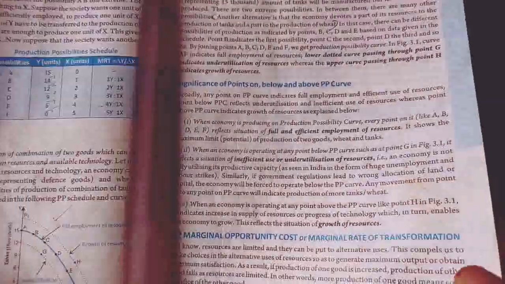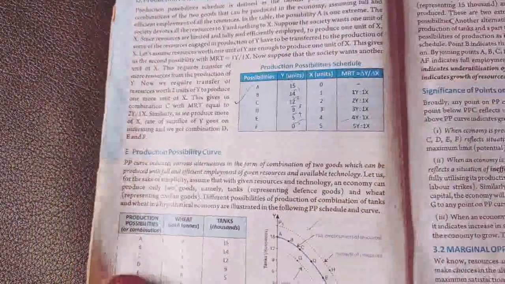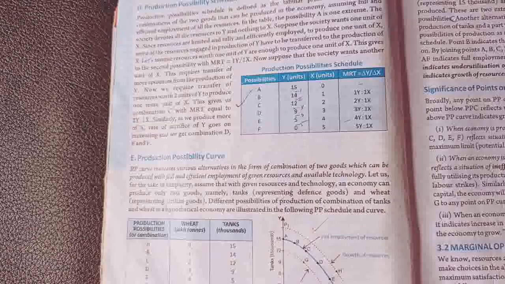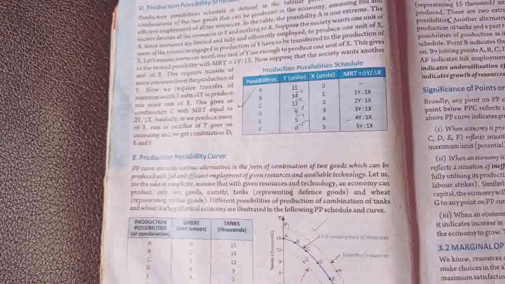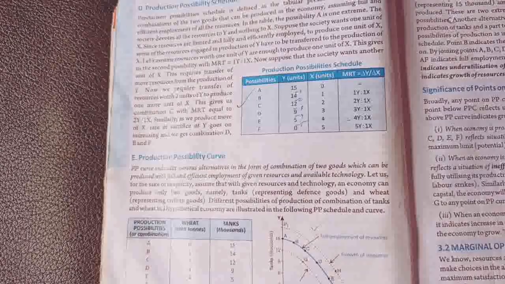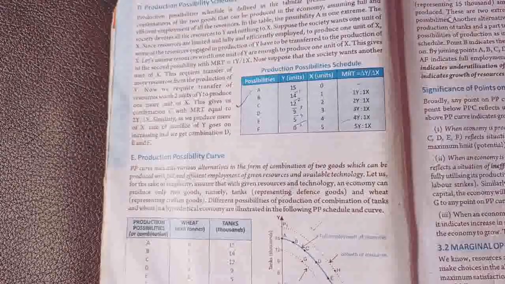Now we will discuss the production possibility schedule. You'll find this on page number 24 in your textbook. Here you can see the various combinations of two goods, combinations A, B, C, D, E, and F, isn't it? And good X and good Y, that is two goods.